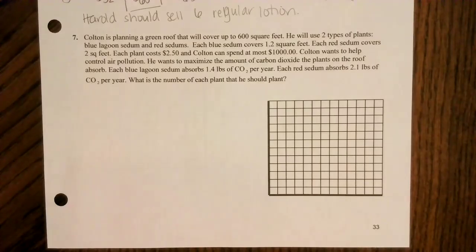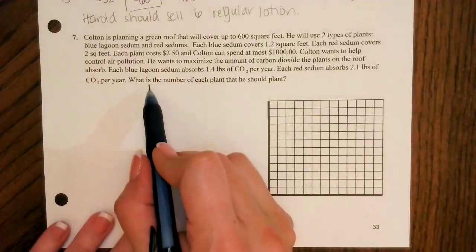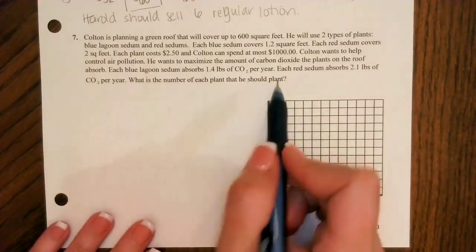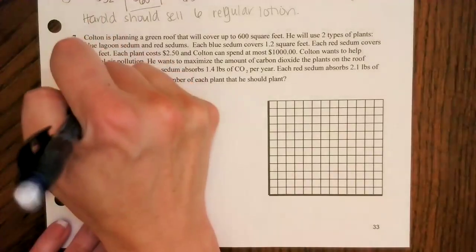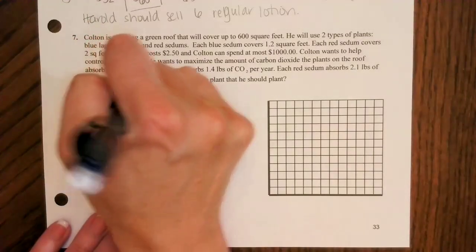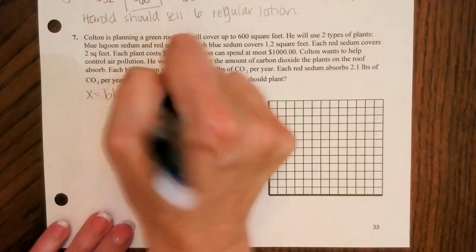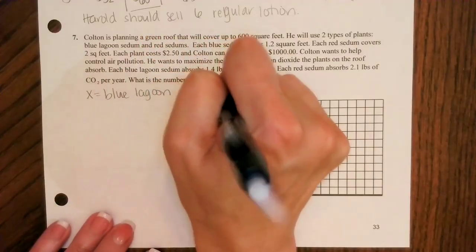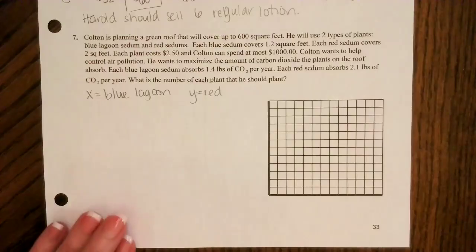Step one is to define my variables. Usually that comes from the question, what is the number of each plant he should plant? So x is going to be my blue lagoon. y is going to be my red. I've defined my variables. All right.